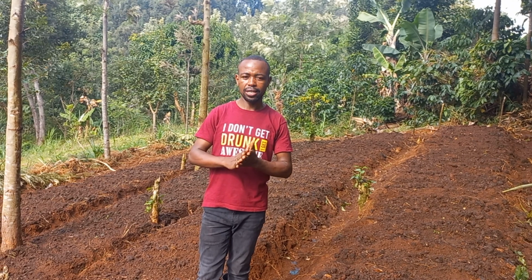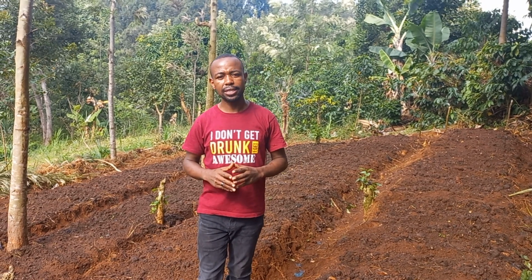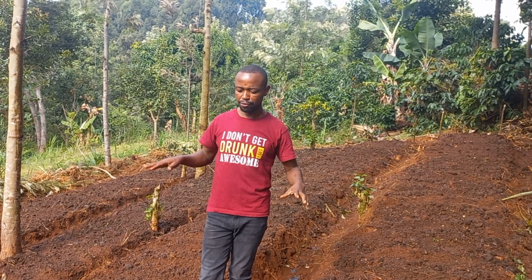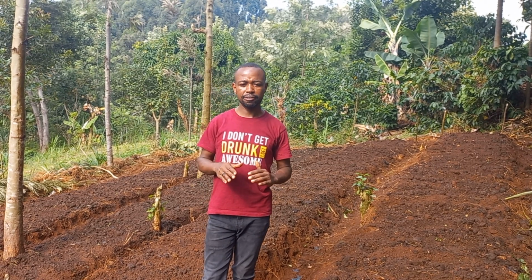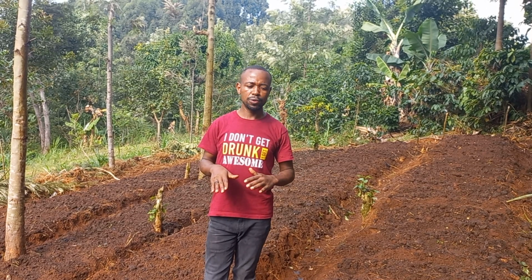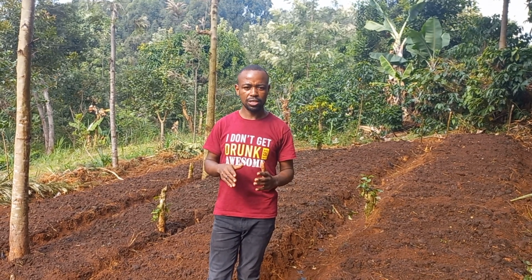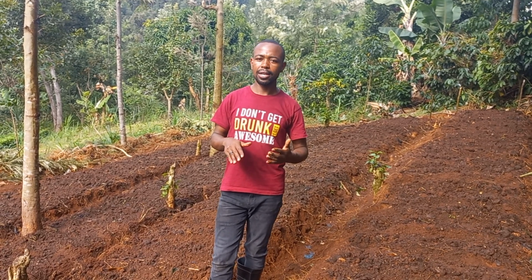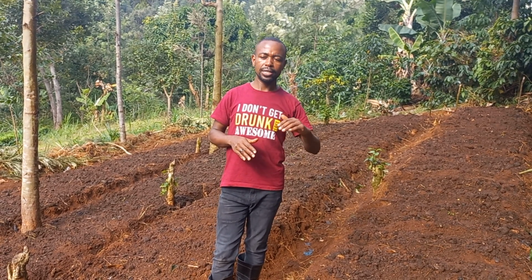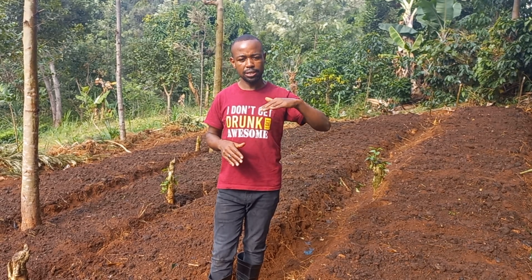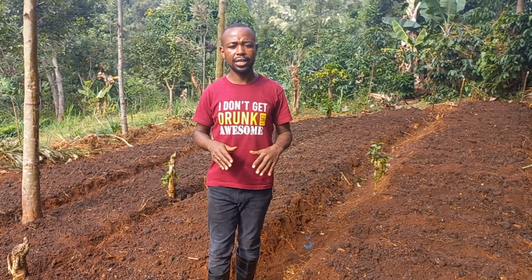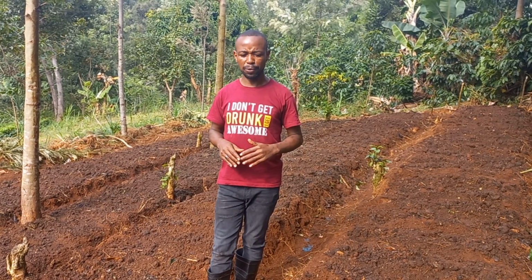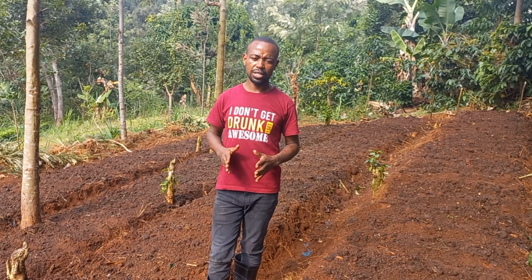The other thing to consider when selecting a place for your nursery bed is the topography of the land, or the topography of your area. When I say topography, I mean the steepness of the land. You have to put that into consideration and select a place that is not so steep. The reason for this is that when it rains, there could be some movement of water down the hill, and your seed bed or your nursery bed is going to be washed away. So you have to put those things into consideration.